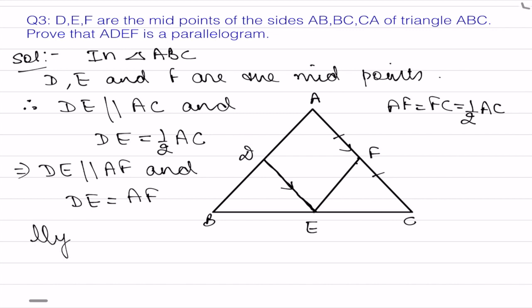Similarly, we will prove that EF is equal to AD and EF is parallel to AD. The same thing you have no need to prove again and again, because if I take the other pair, E and F, so E and F are the midpoints.